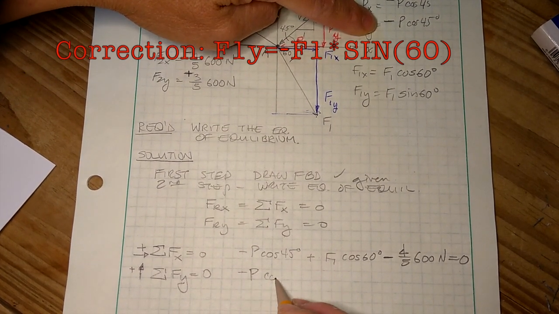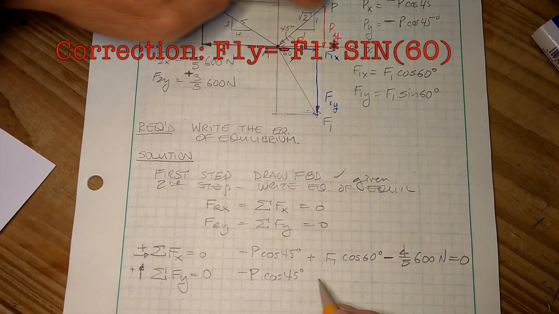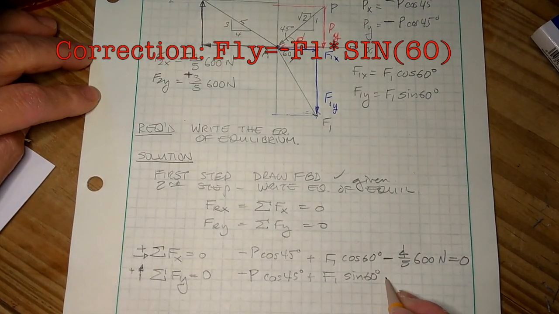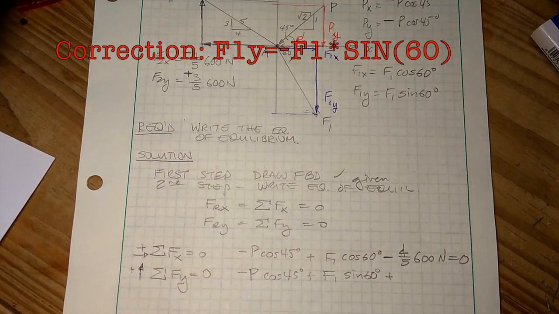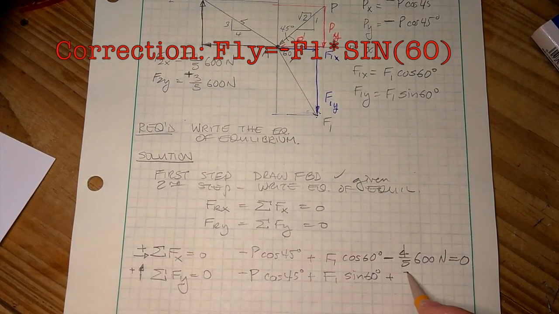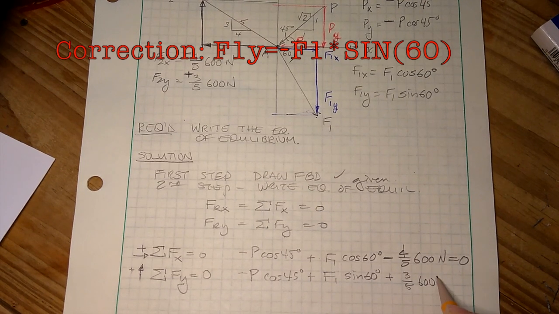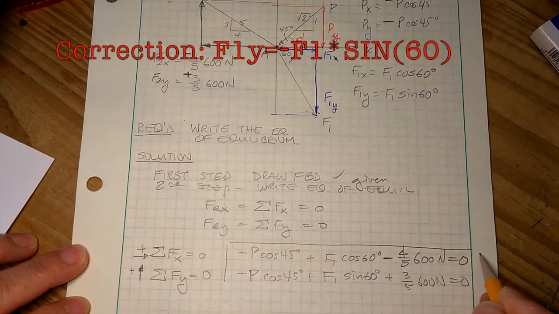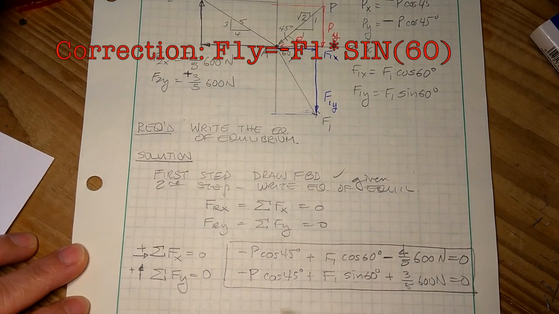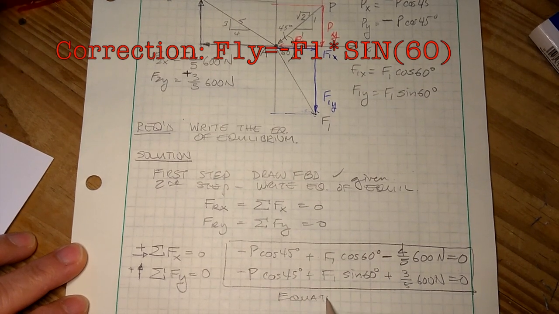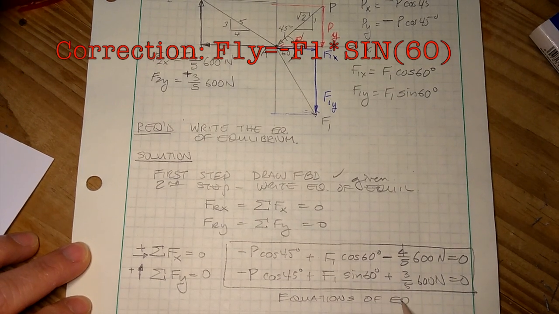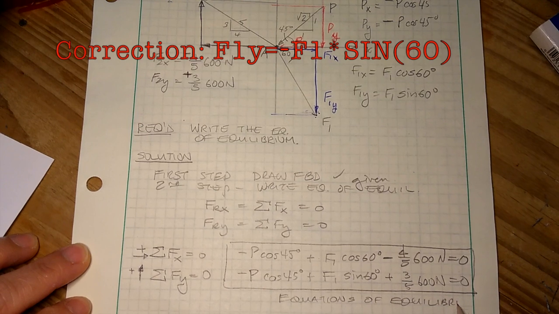I would have negative P sine of 45 degrees plus F1 sine of 60 degrees plus that y component, which would be 3/5 times 600 Newton equals 0. So this set of equations is the equations of equilibrium for particle A.